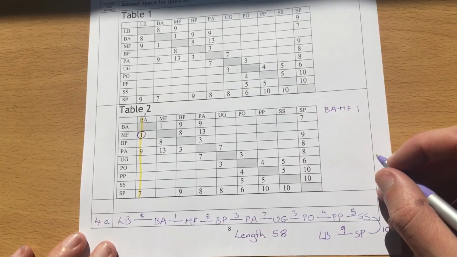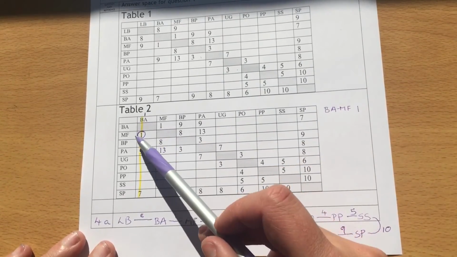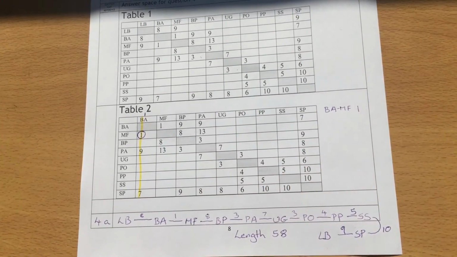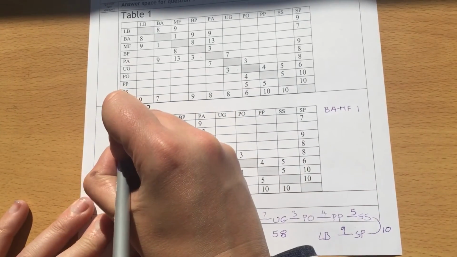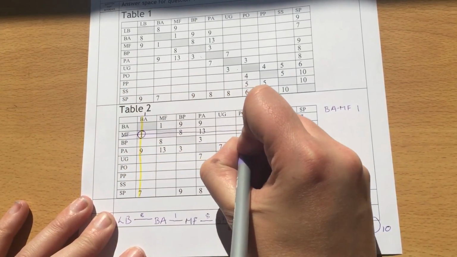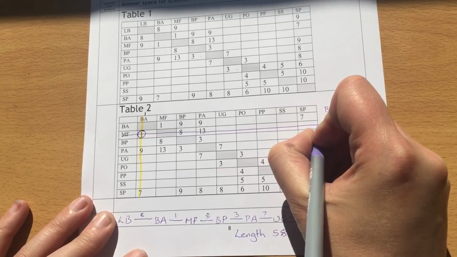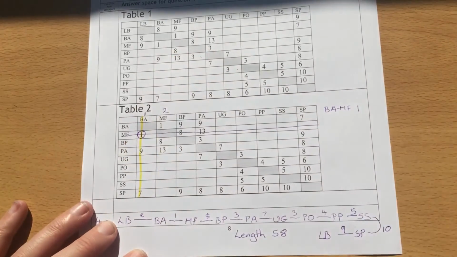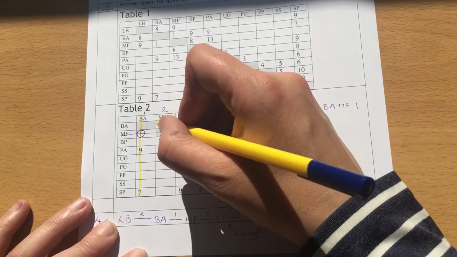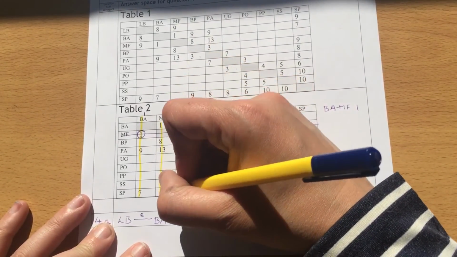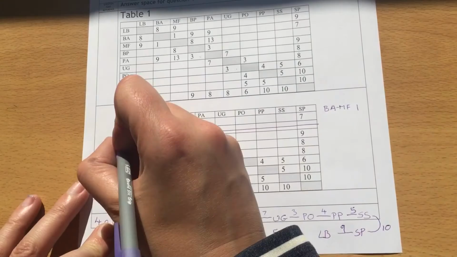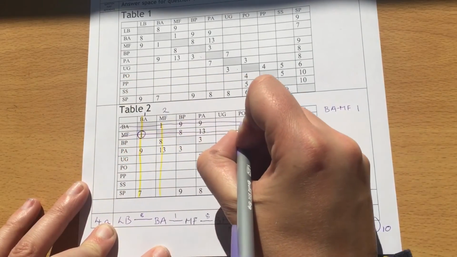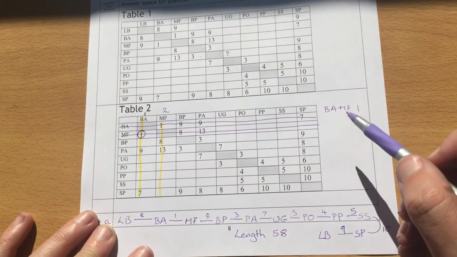It is important that you number them, and it is also important that you cross out your row once you've got something from there. So we chose MF, so MF is going to be 2, because that's the second place we know about. We started off at BA, so we don't need to worry about that one either.